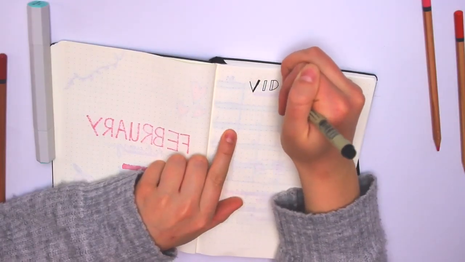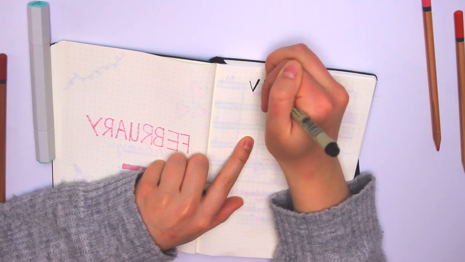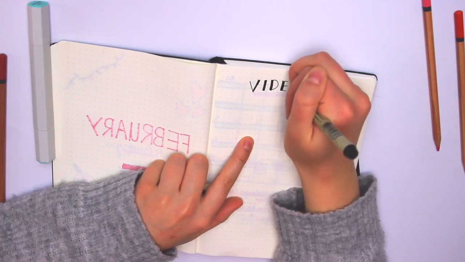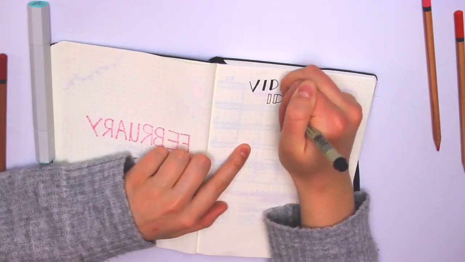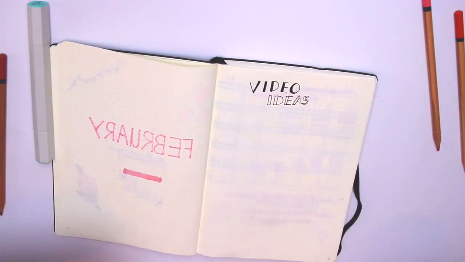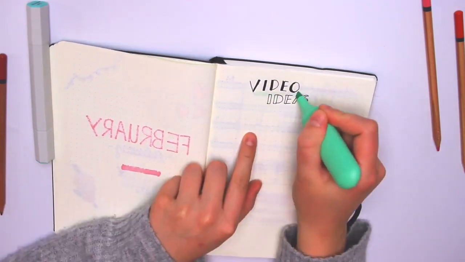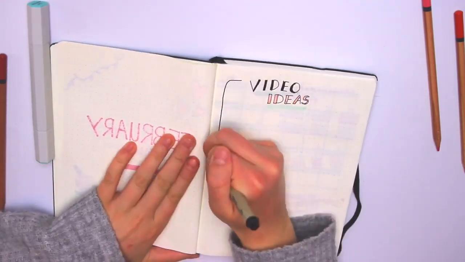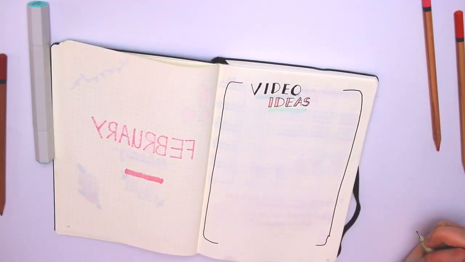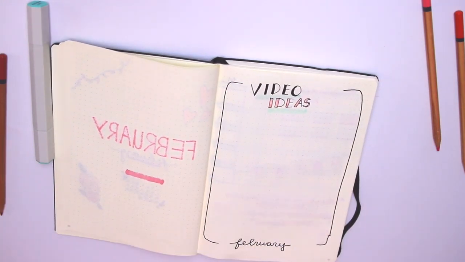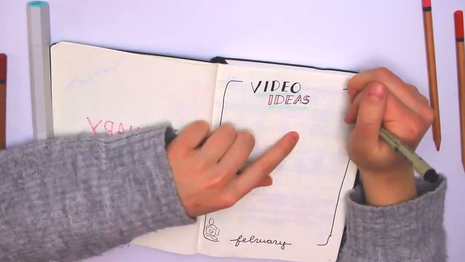Then I went back to the previous page because I had skipped that one, and I'm just making this page for video IDs. So I just wrote down the word video IDs and then added some borders and wrote the word February again at the bottom. And then now I just added some roses as well. And I think this is a super handy page to use if you want to keep track of your video IDs.